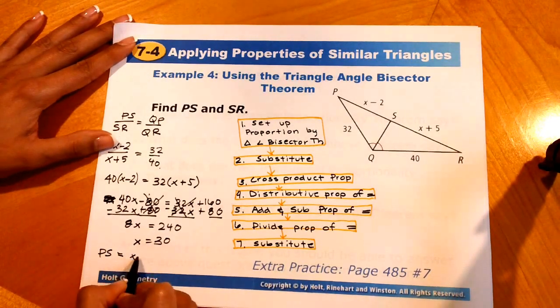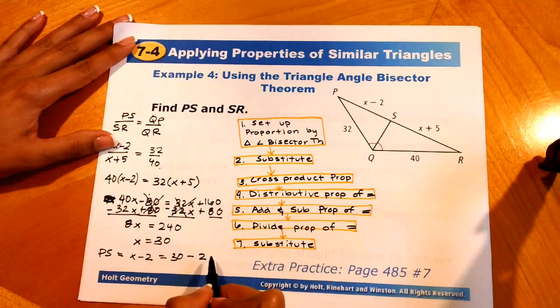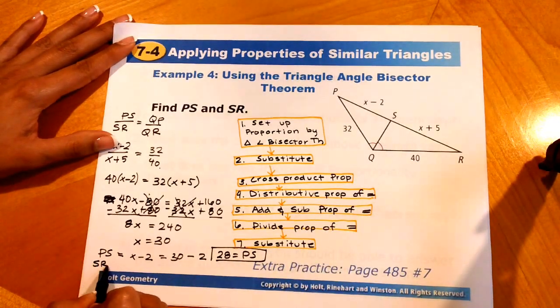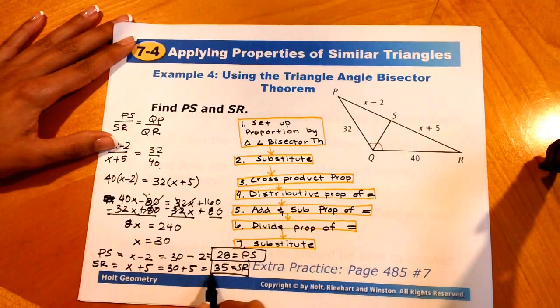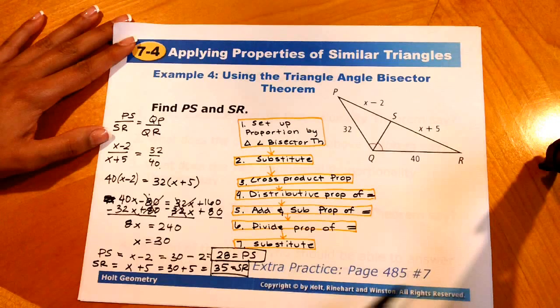PS is x minus 2, which is 30 minus 2, which gives me 28. And then SR is equal to x plus 5, which gives me 30 plus 5, which gives me 35. And again, for extra practice, there's a problem similar to this on page 485, problem number 7. It's an odd number, so you can look it up at the back of your book to make sure you got it right.